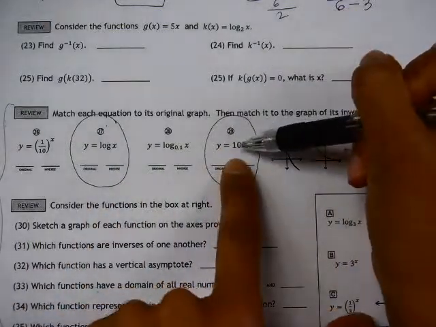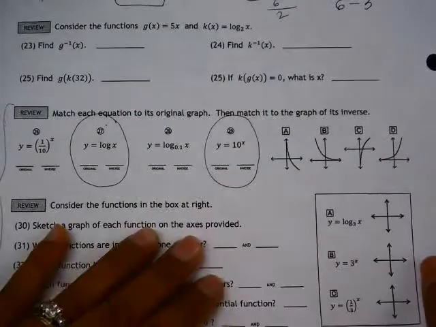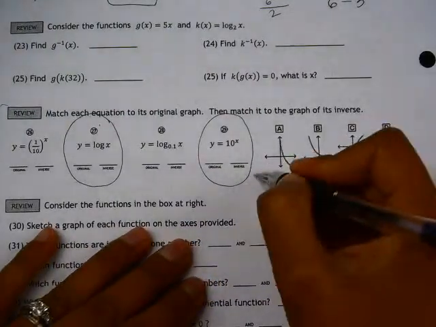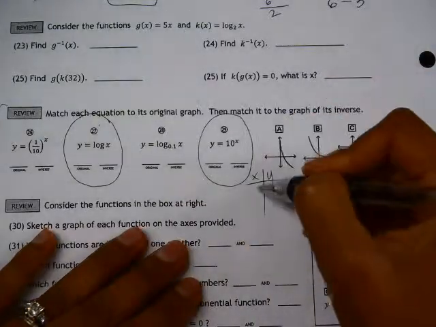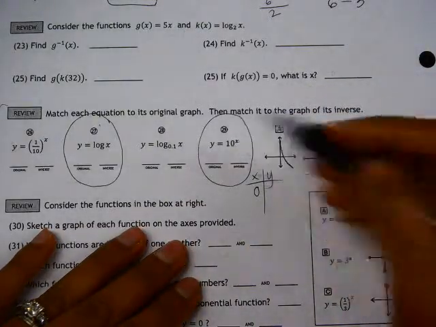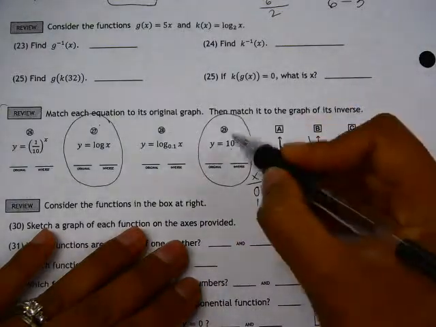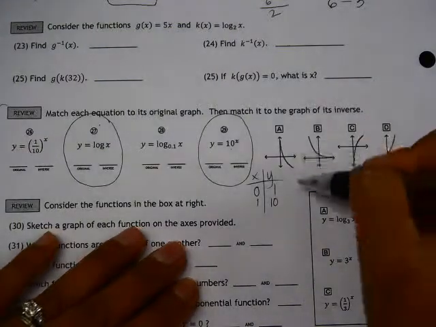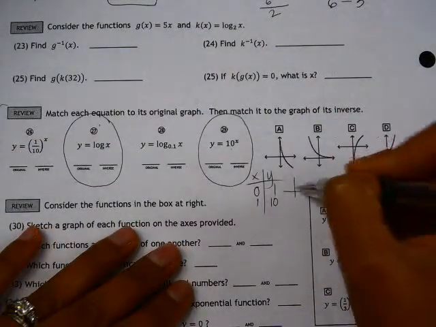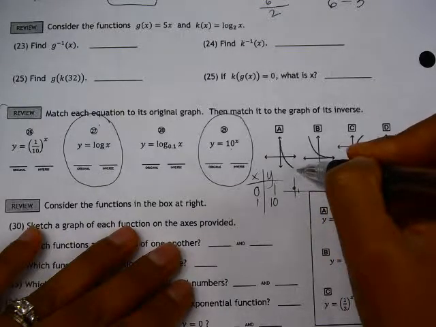So starting with the exponential graph, we've been doing those for a while. If it helps, you can make a quick table of values to figure out what that graph would look like. The y-intercept is when x equals 0. So 10 to the 0 is equal to 1. And then if we plug x equals 1 in, we get 10 to the first power, which is 10. So if we were to do a quick sketch of this, we would have (0, 1) on the graph and (1, 10) on the graph.